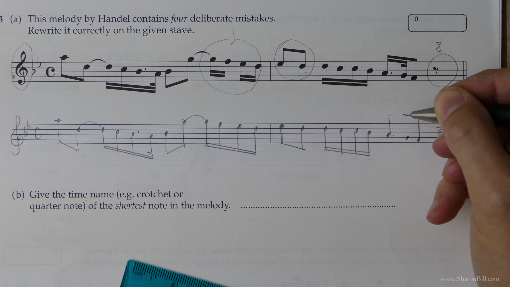Just extend that a little bit. There we go. So 1, 2, 3, 4. That's all done.